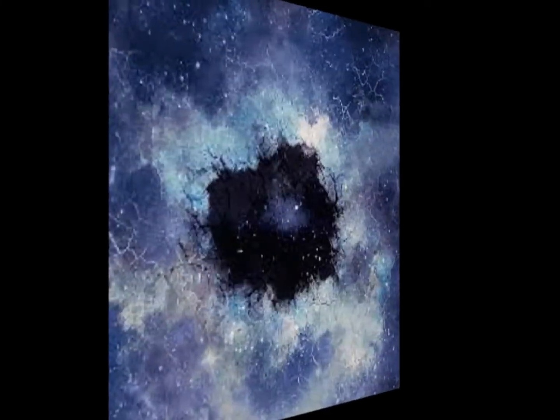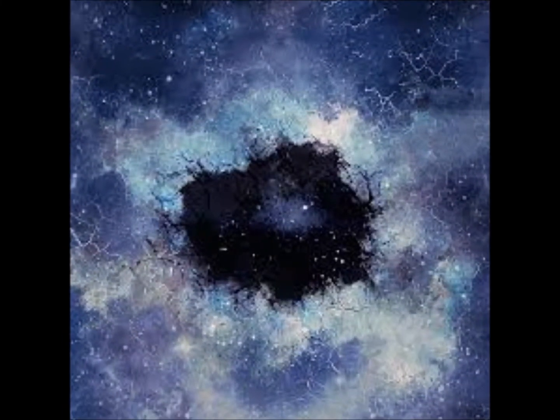Where do black holes lead to? Black holes can form when a massive star dies. Stars have a lot of mass, which means there is a lot of gravity pulling in on the star. Gravity is the same force that keeps you on Earth so you don't float into space.